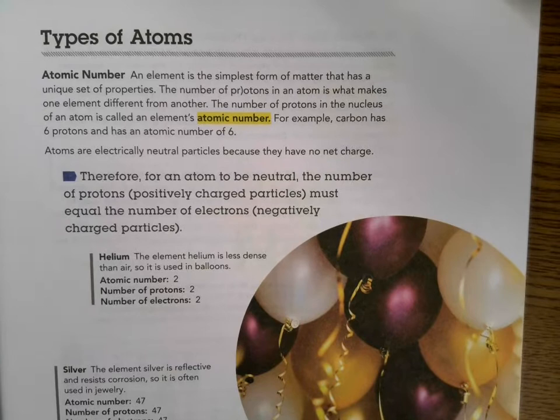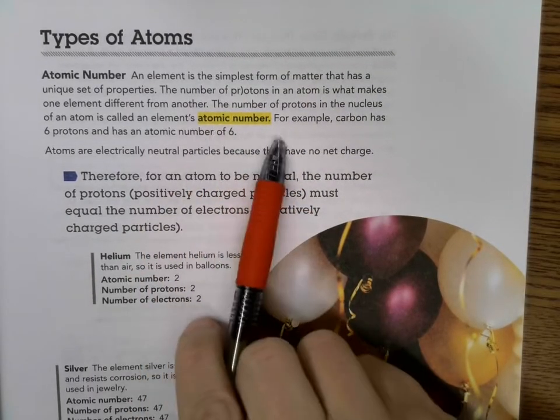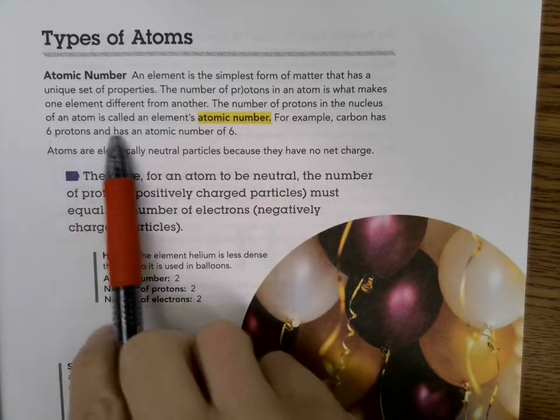Okay, now the atomic number. Okay, let's read this out. I want you to define this. So it's the number of protons in the nucleus of an atom.